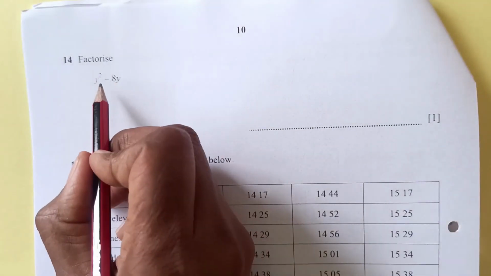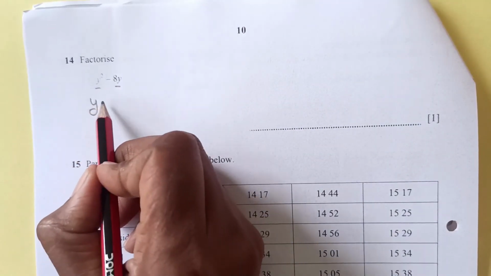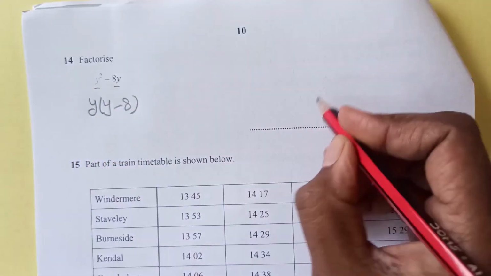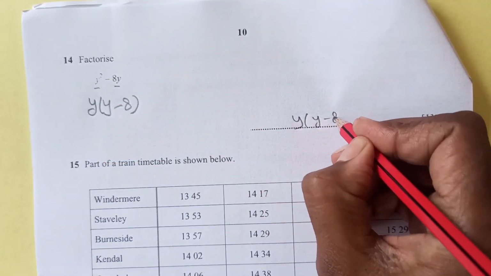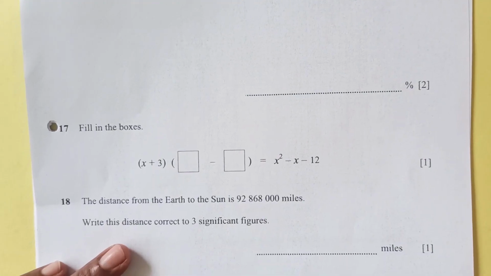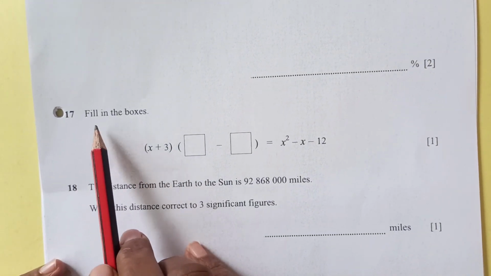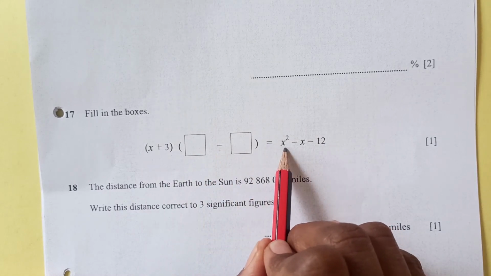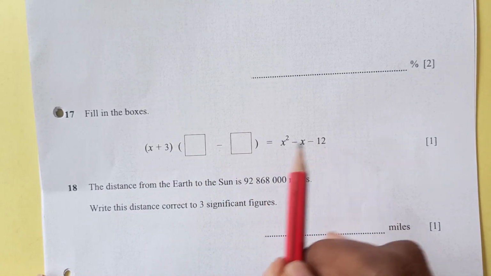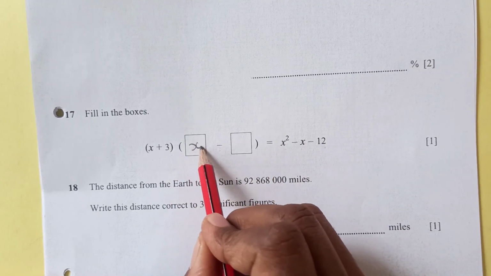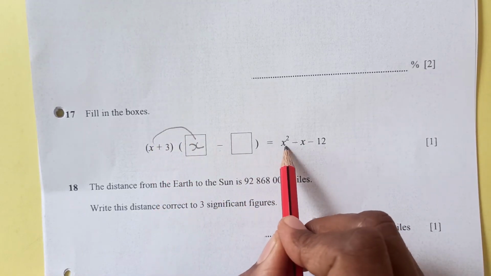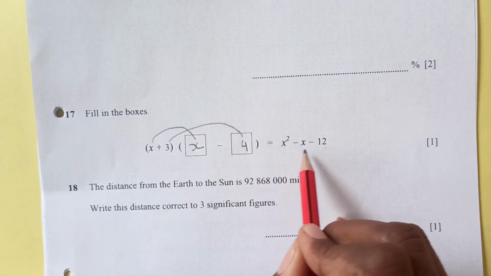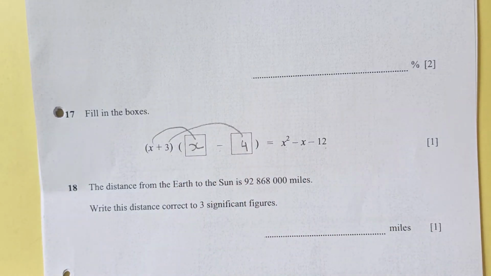Now this one, factorize. We need to find out the common factor. y is common only here. Where is y squared? It will be y minus 8. y into y minus 8. Now here is a different question. Fill in the box: x plus 3, then we have a minus sign here, x squared minus x minus 12. So x times x, it should be x here, x times x will give you x squared, then 3 times 4 gives you 12. So when you open the bracket, you will get this one. So that's it for this one.